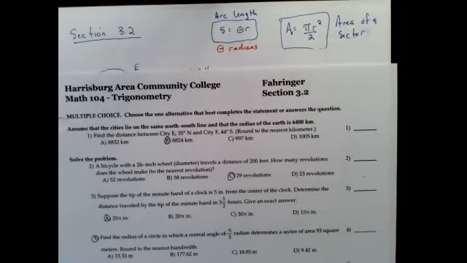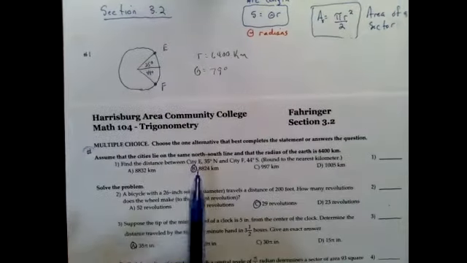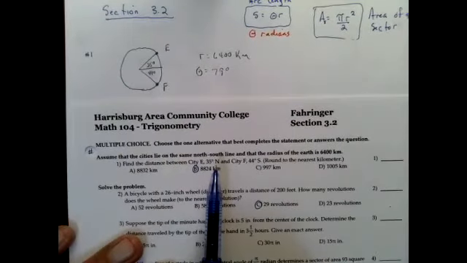So these two formulas were what you should have gotten out of section 3.2, along with how to convert degrees to radians.